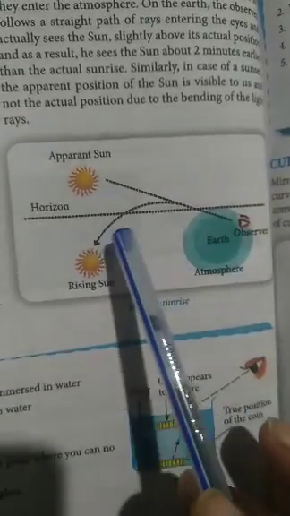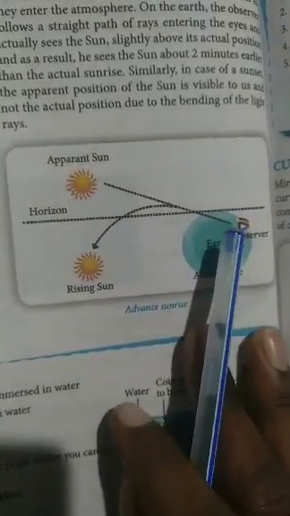He actually sees the sun here, slightly above its actual position. It is the rising sun, but it is its apparent position. And as a result, he sees the sun about 2 minutes earlier than the actual sunrise. Similarly, in the case of sunset, the apparent position of the sun is visible to us and not the actual position, due to the bending of light rays.